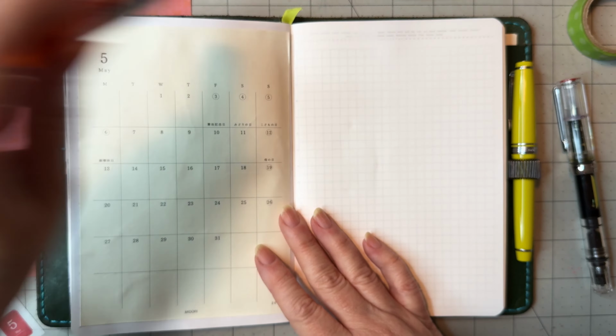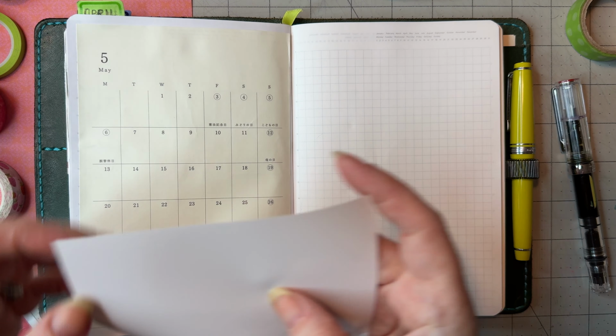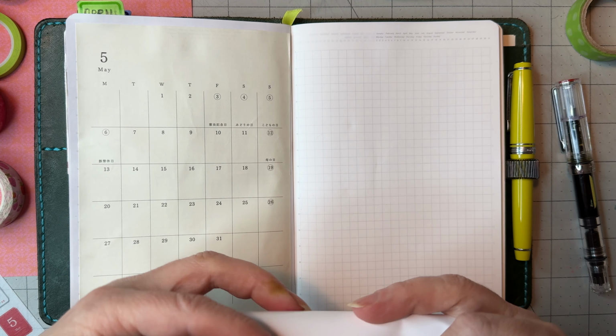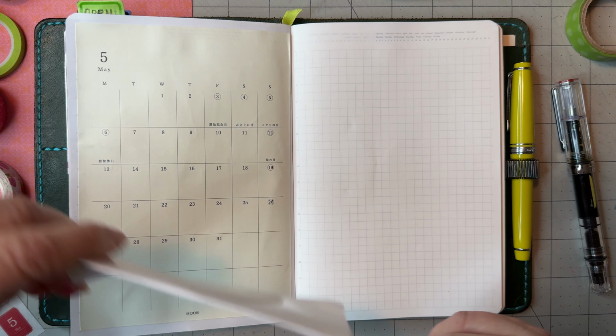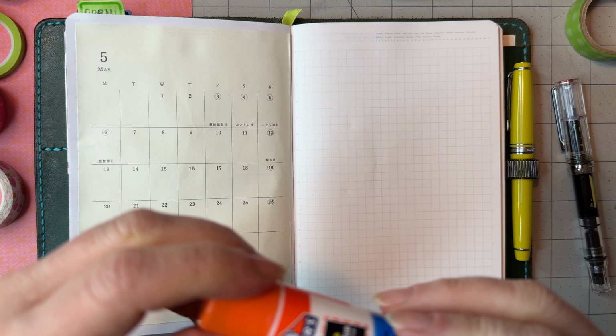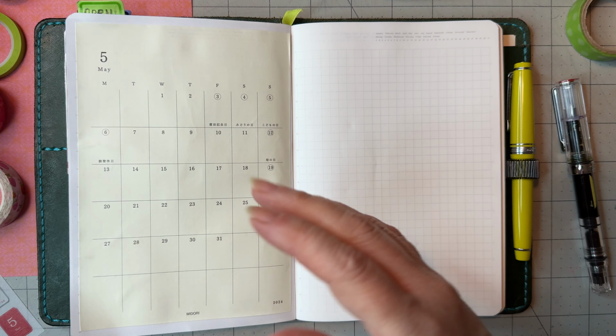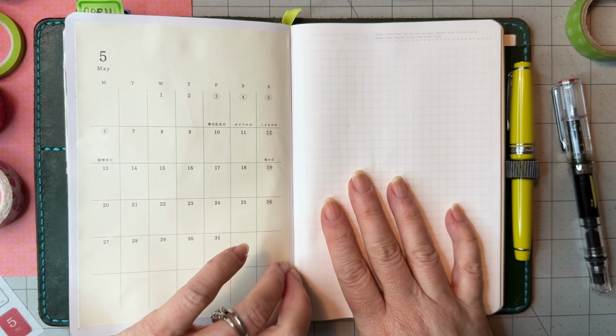For everything else, I just use a plain old school grade glue stick. They usually have the colored ones, so it's like purple and then it turns clear when it dries, and is usually not harmful to anybody, and it's not going to turn your paper yellow or anything like that later.